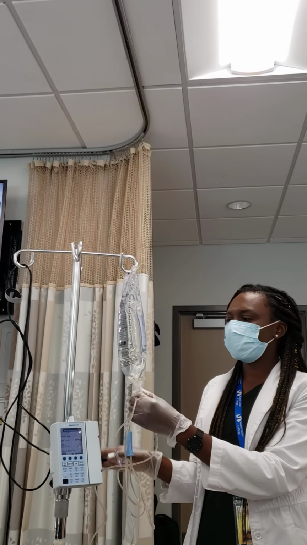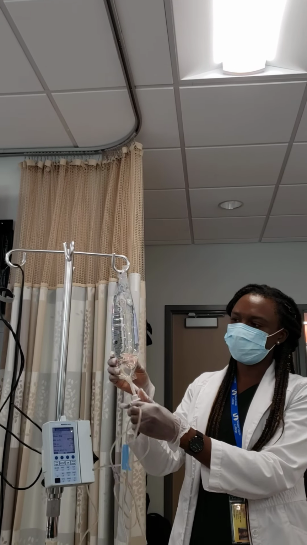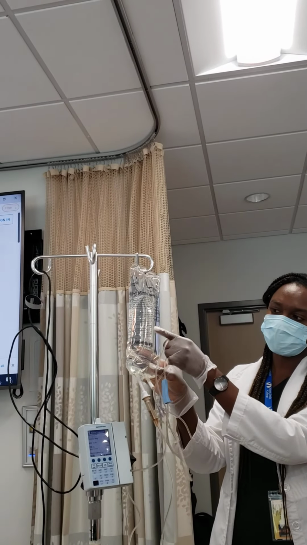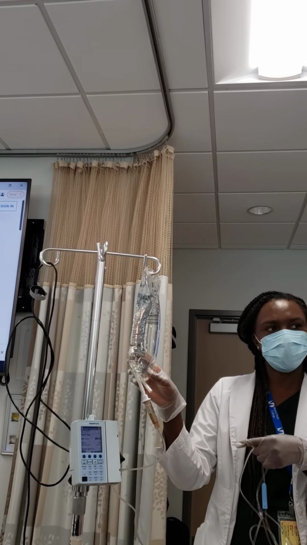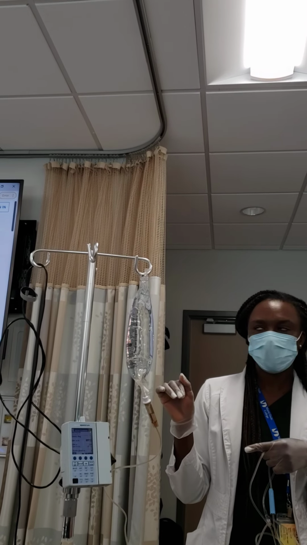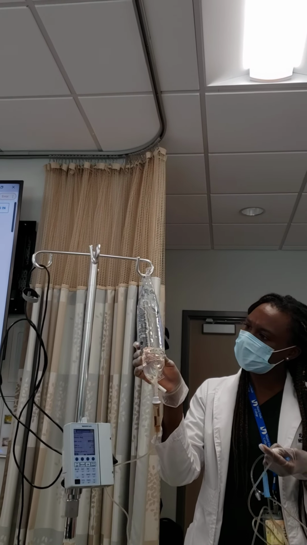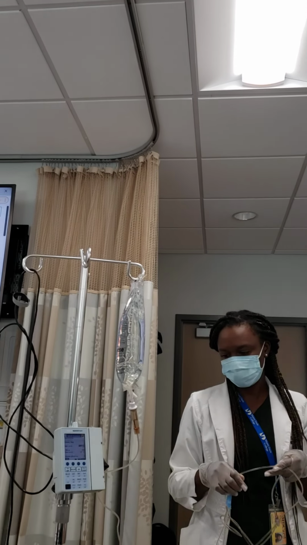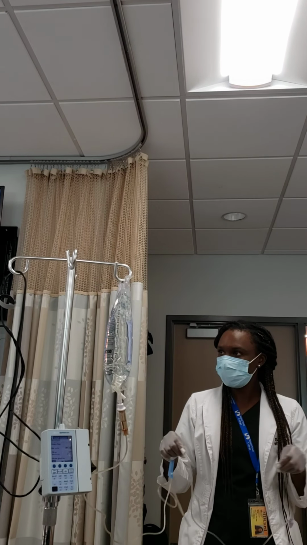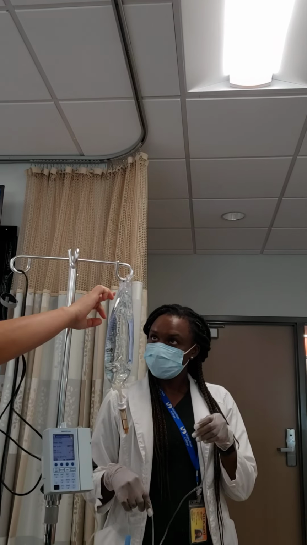Before you hang any medication, you always have to check the expiration date. So you have here the lot number and expiration date, because sometimes most charting systems ask you to put that in to chart it. Okay, just so it's not expired, that you're not giving anything expired. Because that can kill your patient, and that's it.